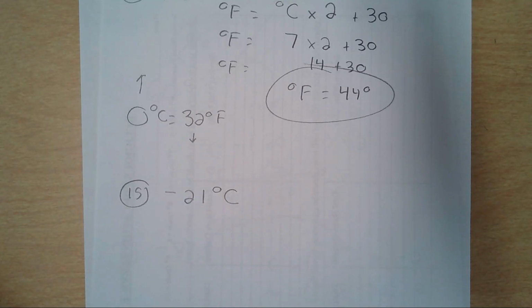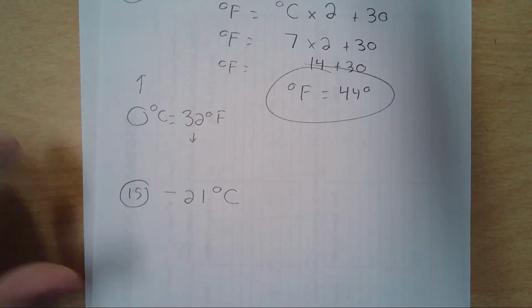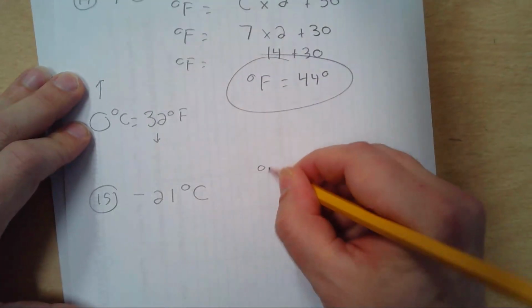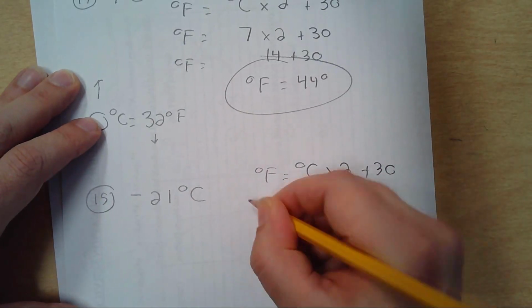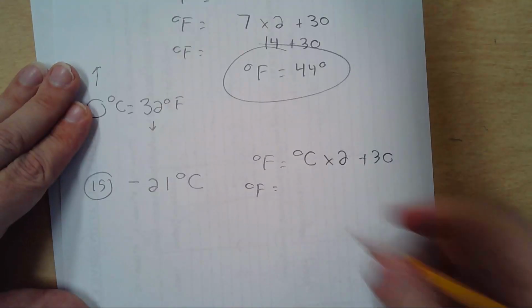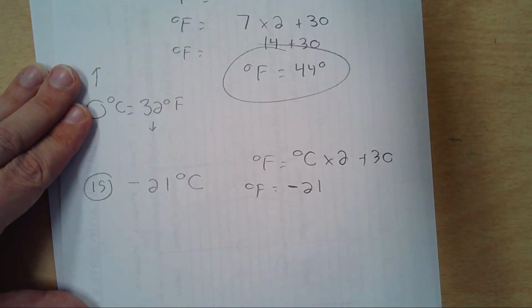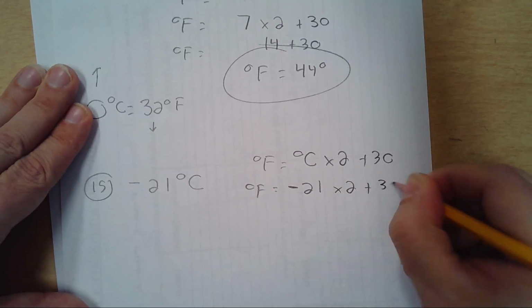Celsius numbers are so low, they have a lower range, that is for sure. I mean, most parts of the world are between 30 and -30 Celsius most of the time. All right. So plug it in, degrees Fahrenheit, whatever my degrees Celsius, I'll multiply times 2 and add 30. So my degrees Celsius is -21 times 2 plus 30.